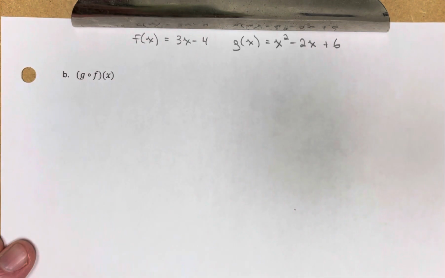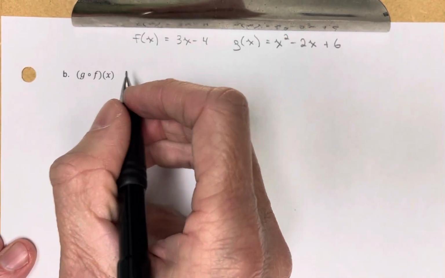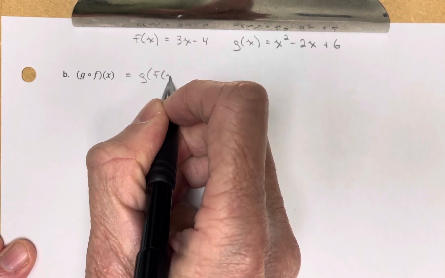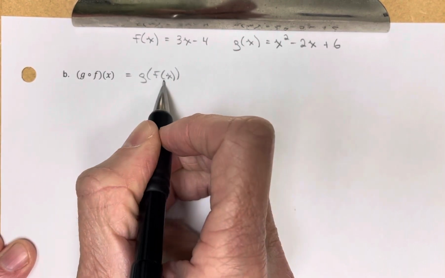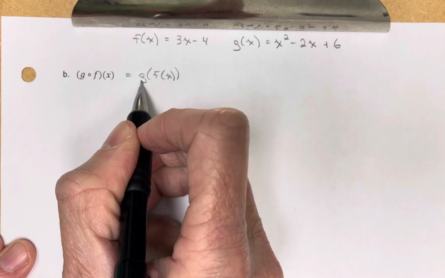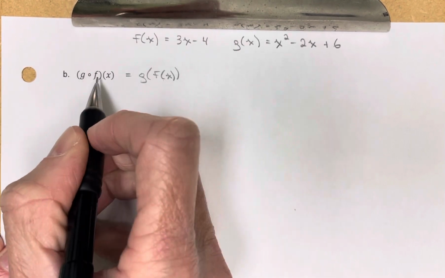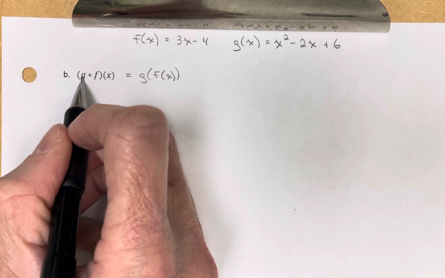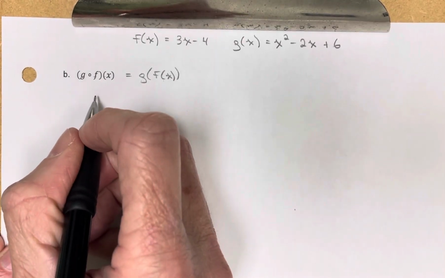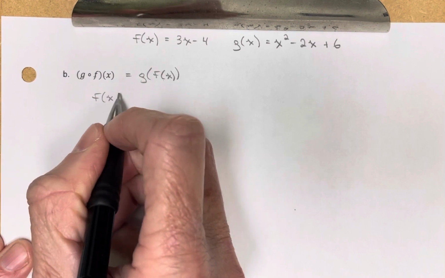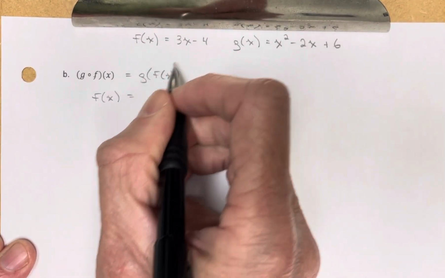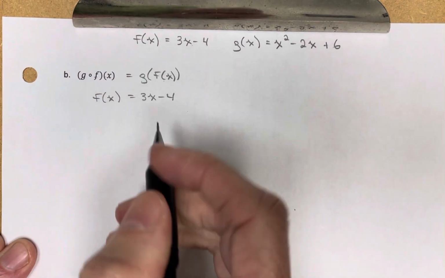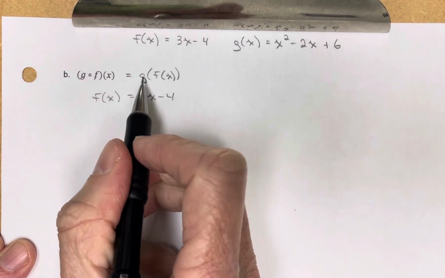In example B here, part 2 if you will, I want to do the f function first and then the g function second. So again, this is the same thing. I could also write it this way. The inside function goes first, the outside function goes second, the next to function goes first, the away from function goes second. So what is f of x? That goes first, x goes in, and out comes 3x minus 4. Done.